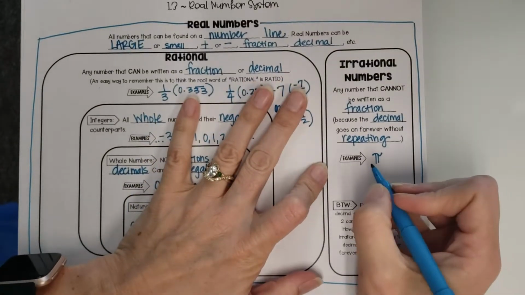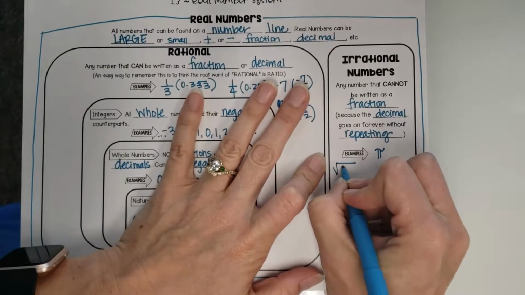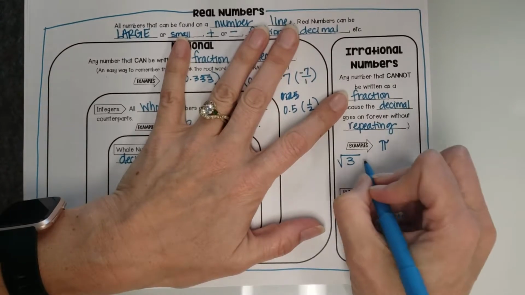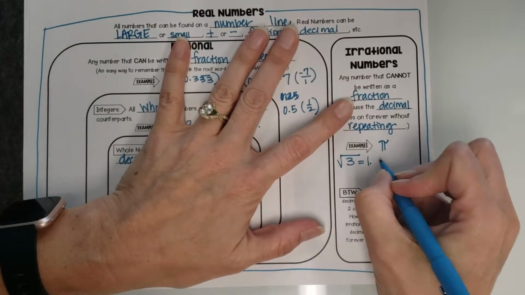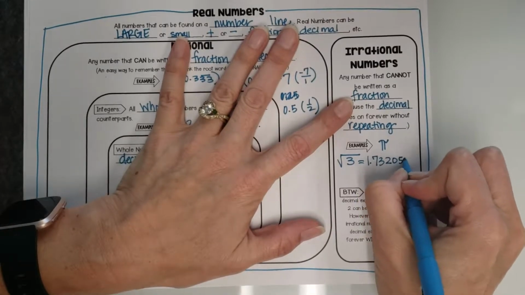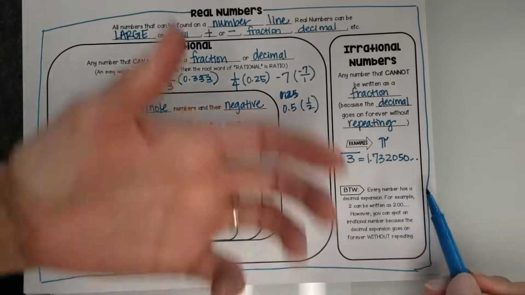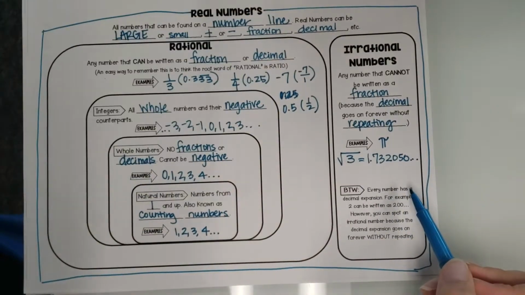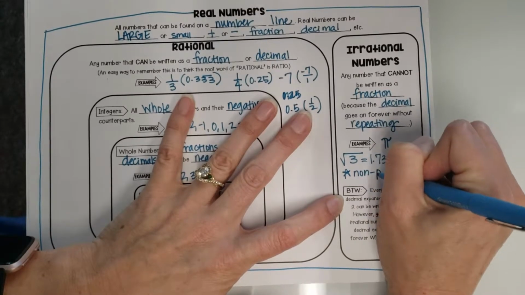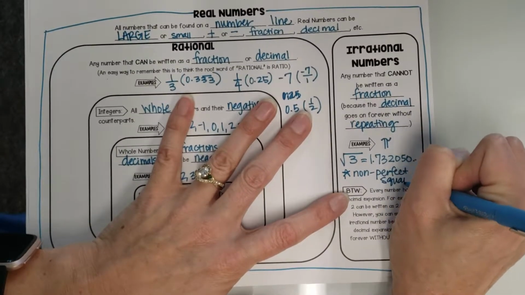The other great examples are non-perfect squares. So let's say the square root of 3. The square root of 3 is a non-perfect square because what I get is 1.732050, and it just keeps going. And notice how there's no pattern here. Nothing repeats, okay? So non-perfect squares are great examples of irrational numbers.